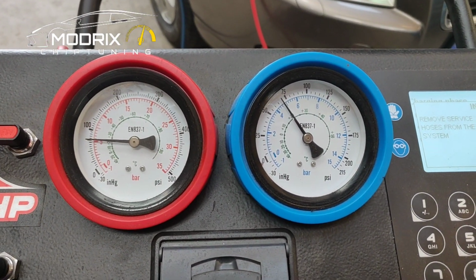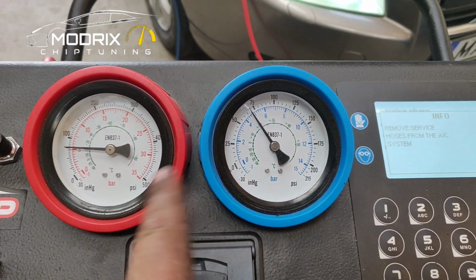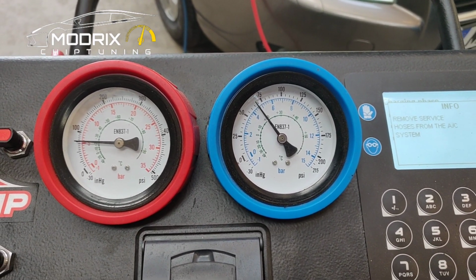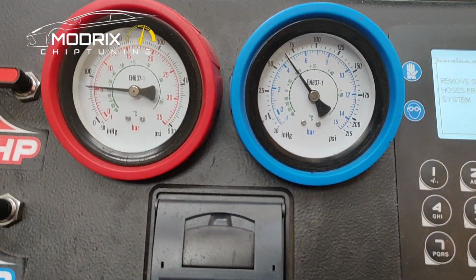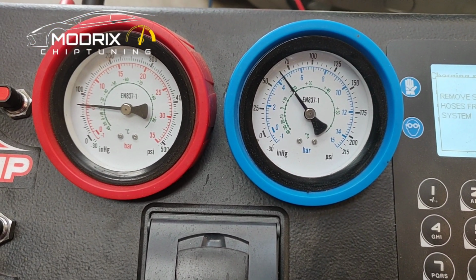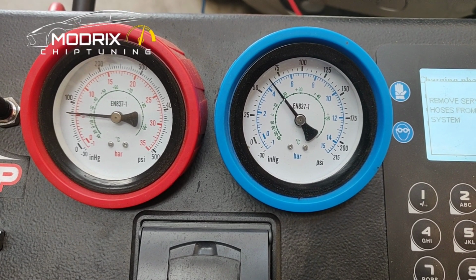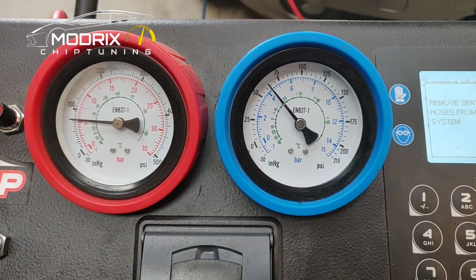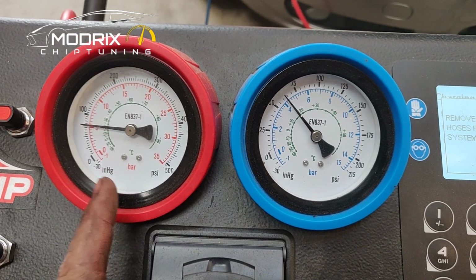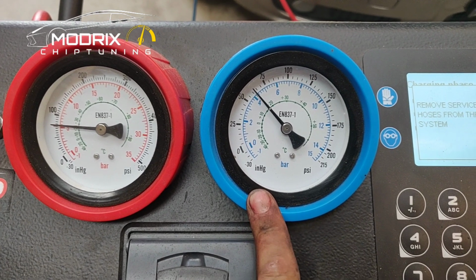Here you can see the pressure gauges. Before that, it was not changing anything, and now we can even hear the click of the compressor. So that means the compressor is switching on, and the pressure, as you can see, the high pressure builds up and the low pressure goes down.